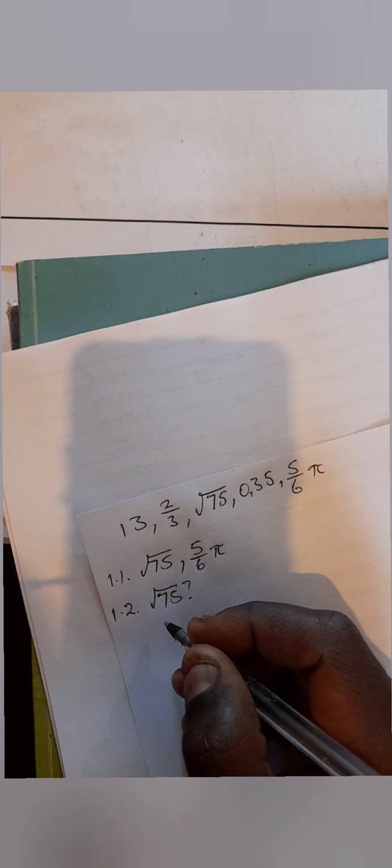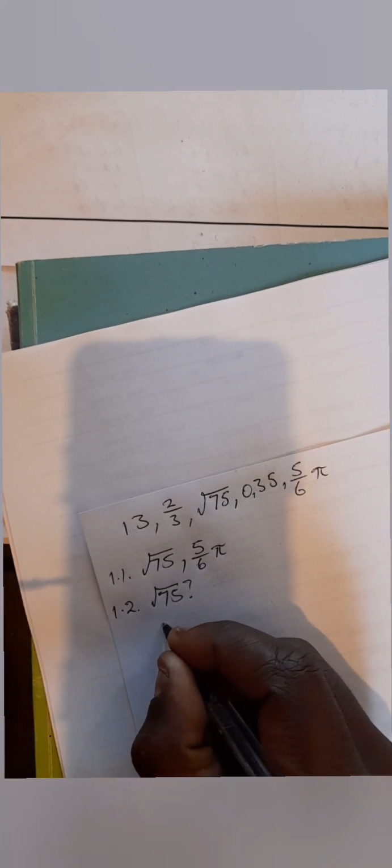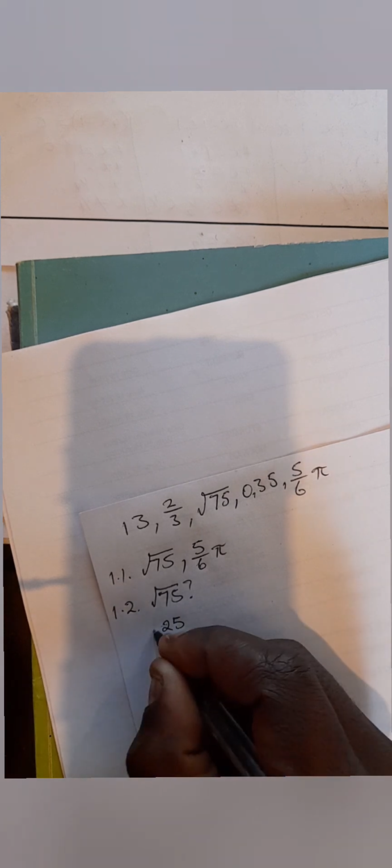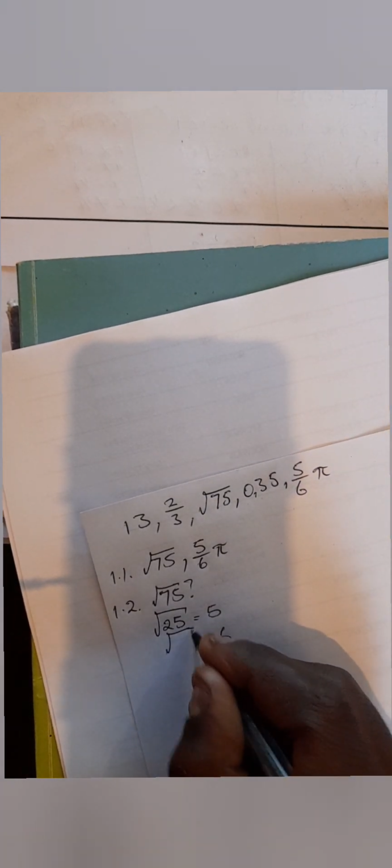Now, using perfect squares, I will not start from 1 all the way up, because they are too far back from my answer. I'll start from 5. The perfect square of 5, which is square root of 25, is equal to 5. The next perfect square is 6 squared, so I'll have 36 here.